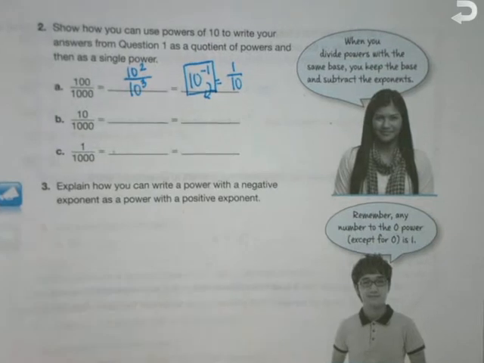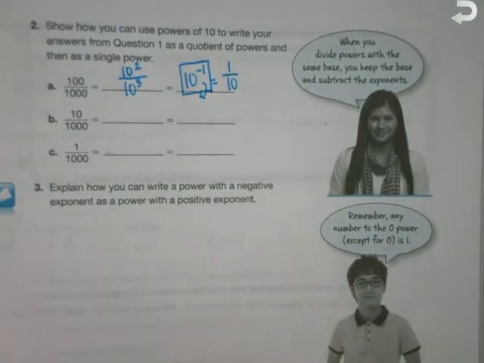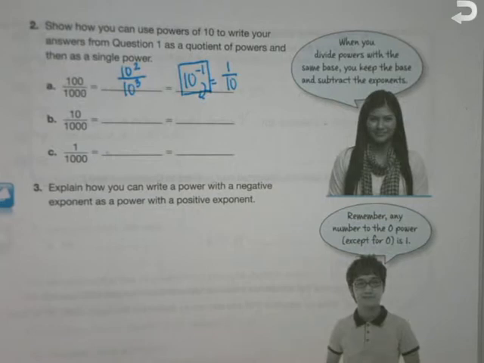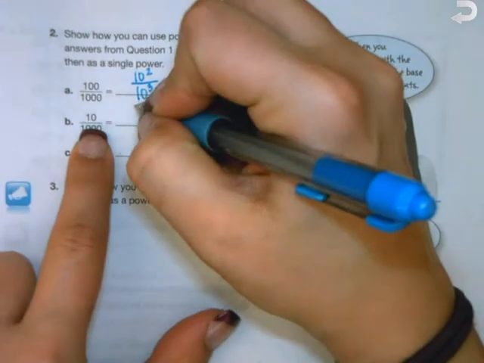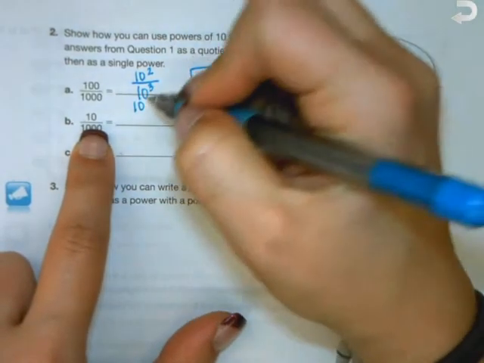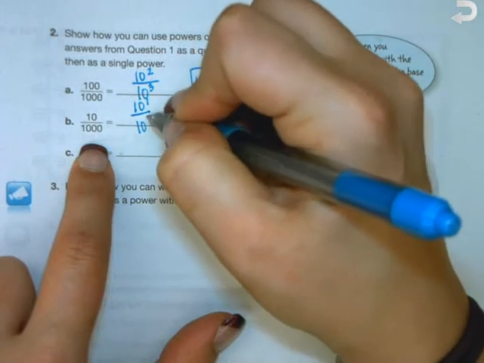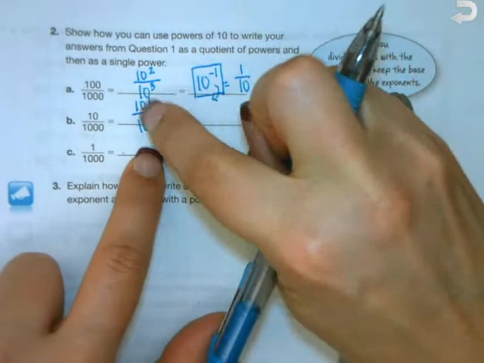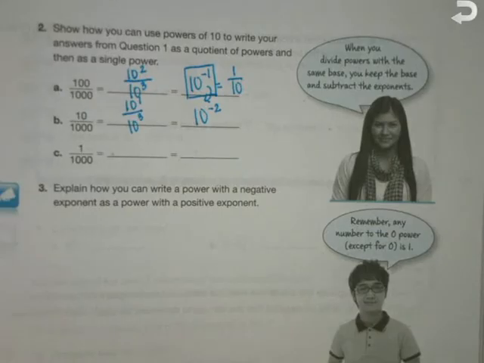All right? So here's what I want you guys to do. Do B and C on your own, and let's see how you do in the next minute or so. Okay, so B is, I have just a 10, so that's 10 to the first power, over 1,000, which is 10 to the third. So what's 1 minus 3? Negative 2, so that's 10 to the negative 2, right?